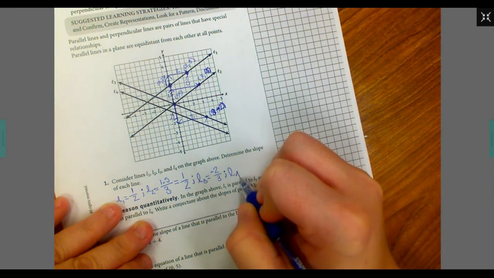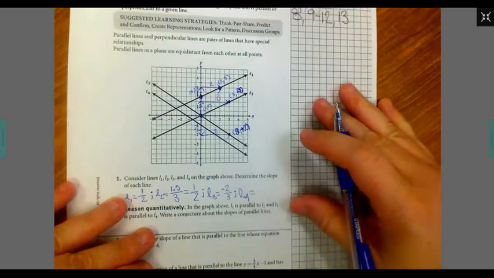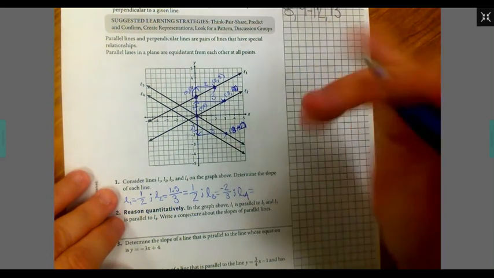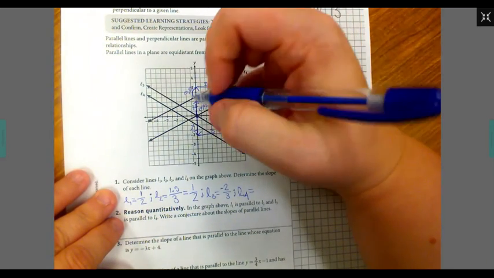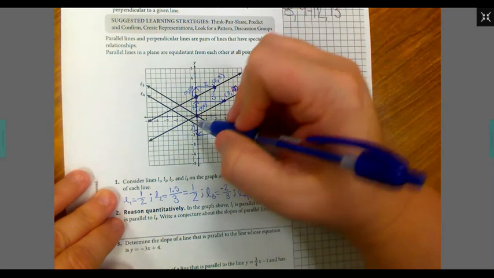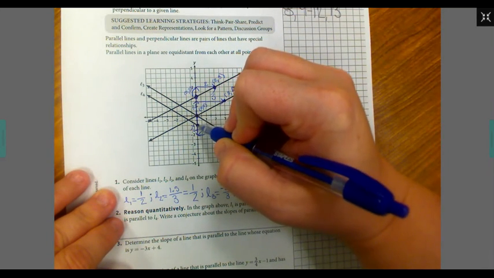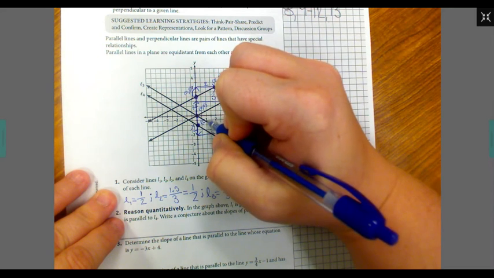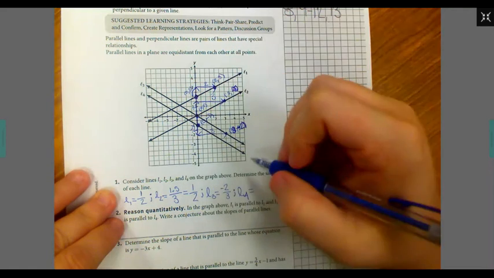Let's take a look at L4. So let's find 2 points on L4. Got this point right here, which is 0, -1.